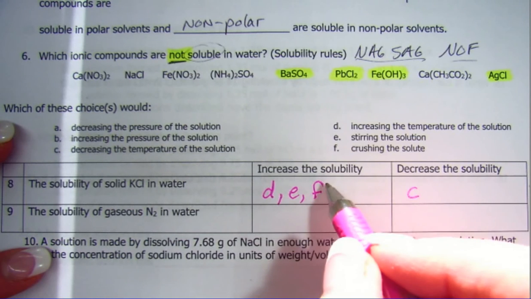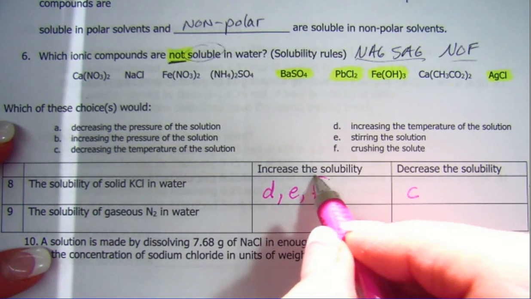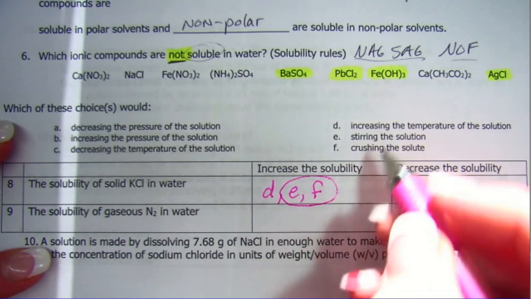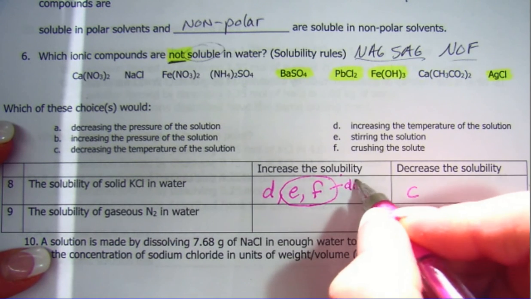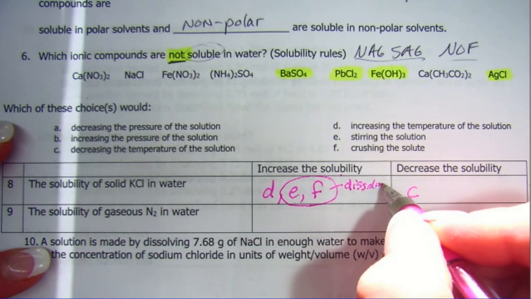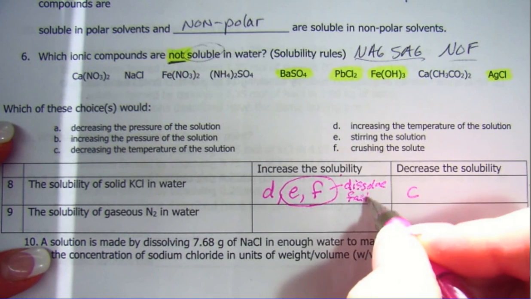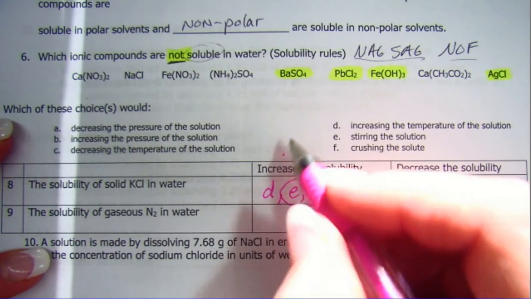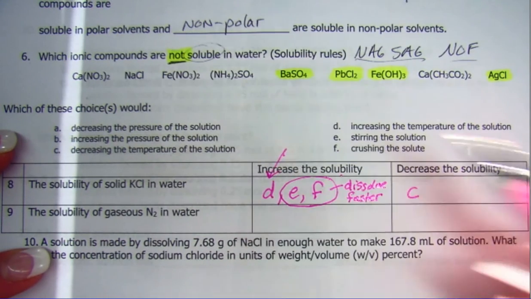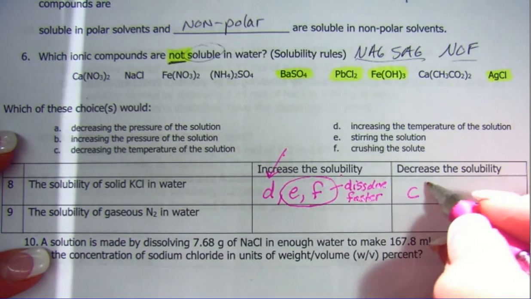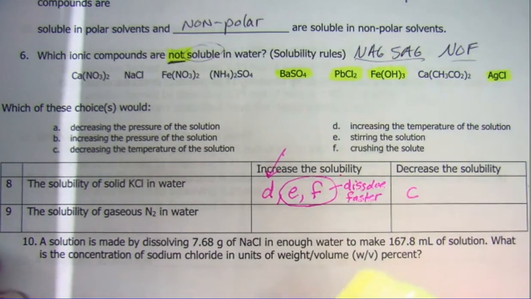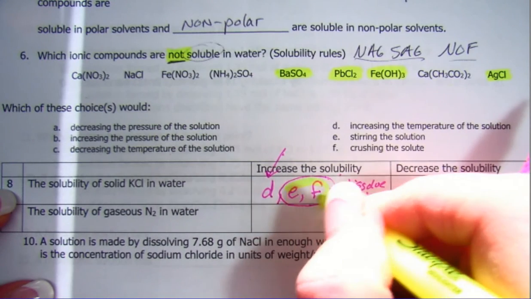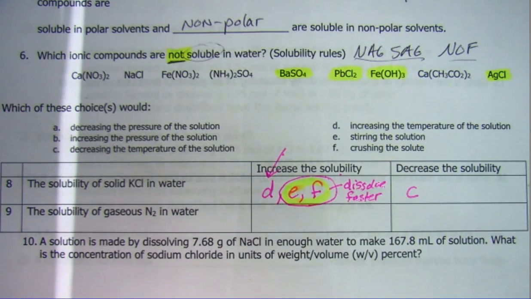Now, she might get a little tricky with those last two, the stirring and the crushing. They don't really increase the solubility, they help it to dissolve faster. So I'm going to just change that. It doesn't really change the solubility, but increasing the temperature definitely does, and decreasing temperature definitely decreases it. So I'm going to say, looking at her test, don't count those two in. That just helps it dissolve faster. It doesn't increase the solubility.